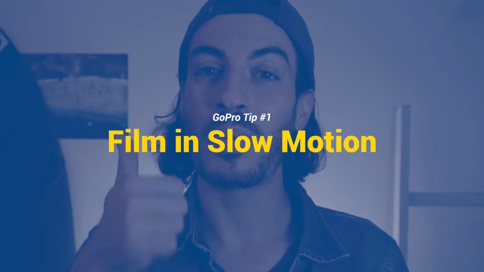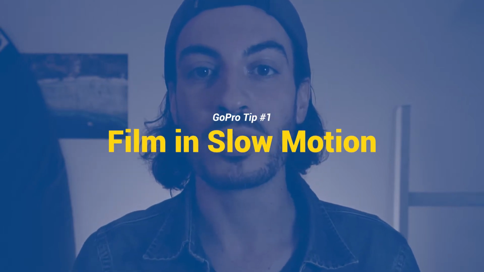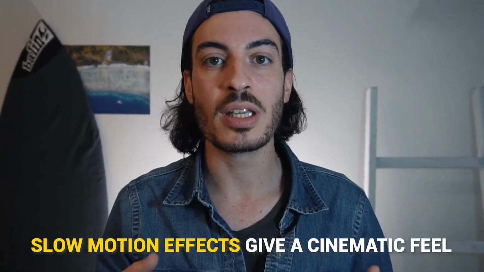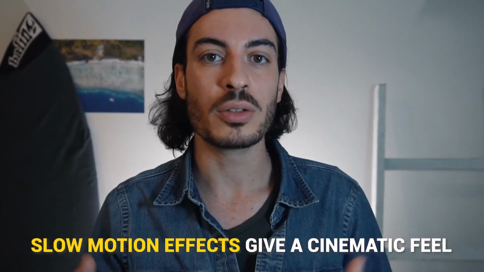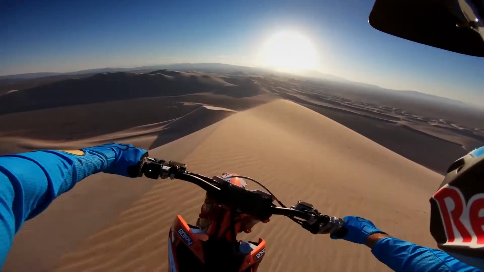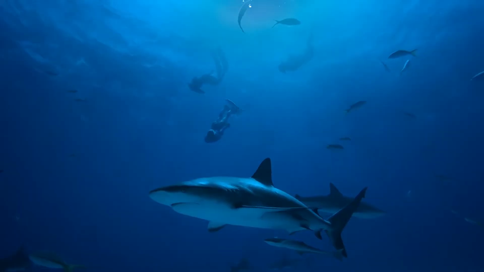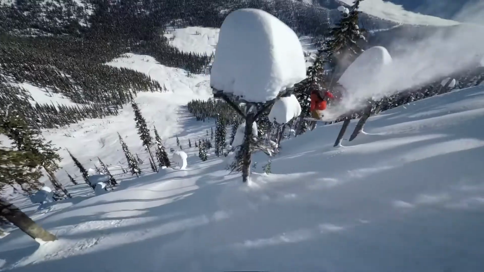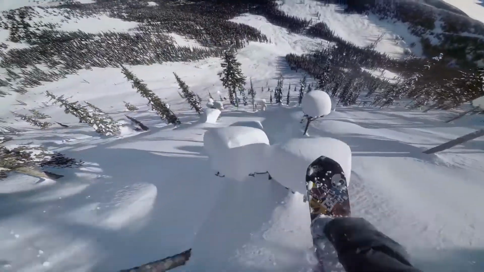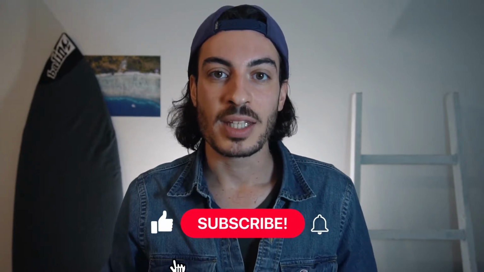Okay, GoPro tip number 1. Film in slow motion. Slow motion effects are dramatic, hence they naturally give a cinematic feel due to the fluidity of the shot. Look at this GoPro ad, for example. You will realize that most of the clips are in slow motion and are very stable. This is a perfect example of a cinematic feel.